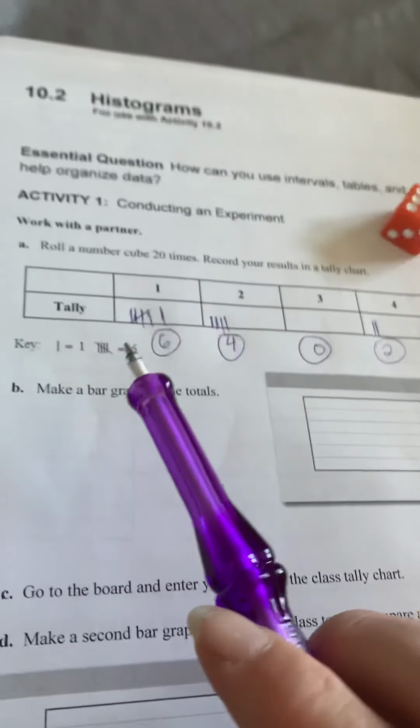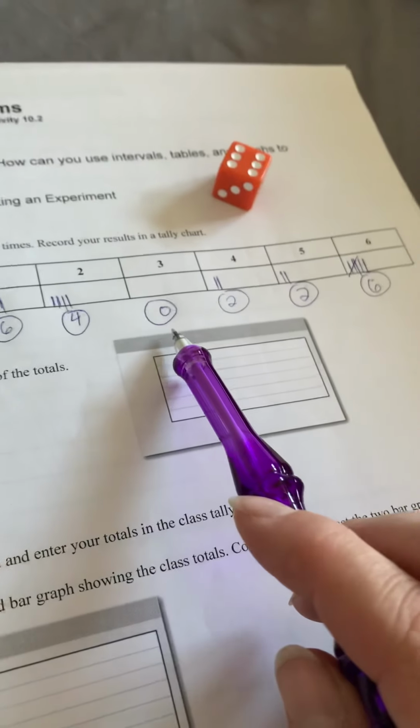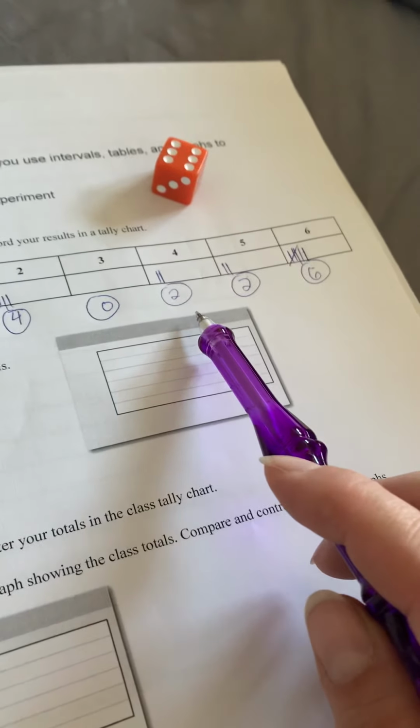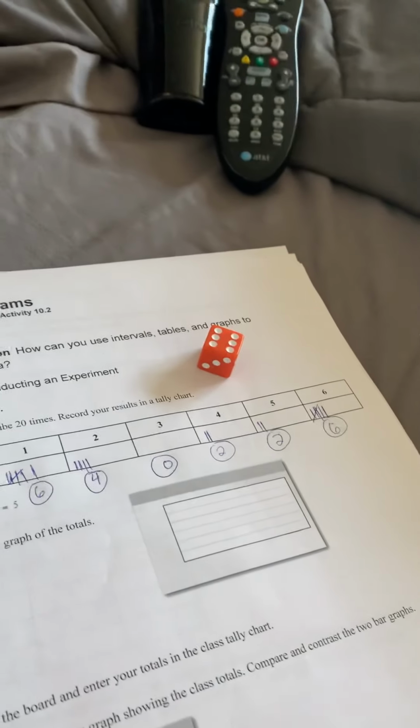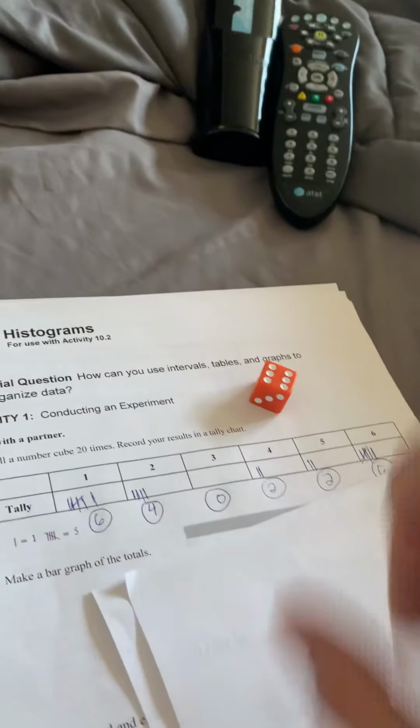Let's double check. 6 plus 4 is 10. 10 plus 0 is 10. 10 plus 2 is 12. 12 plus 2 is 14. And 14 plus 6 is 20. So I have all of my information. Now, I am going to make a histogram.